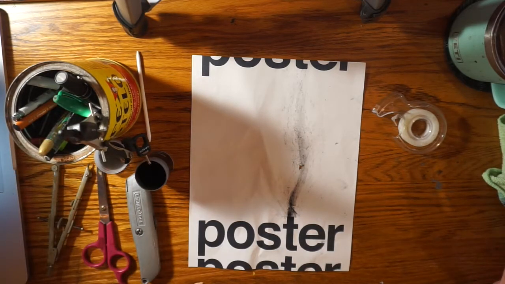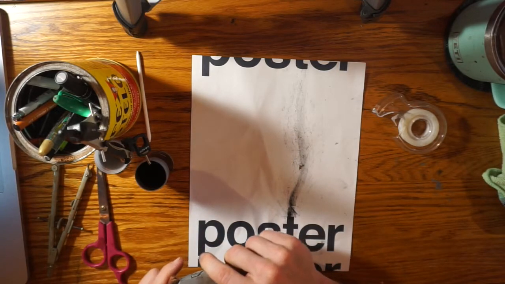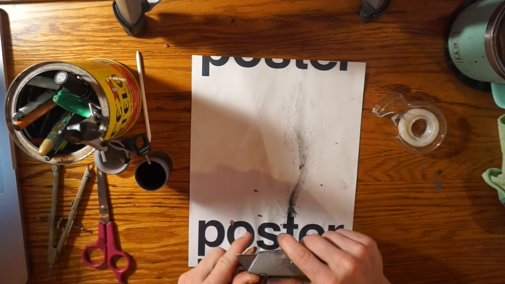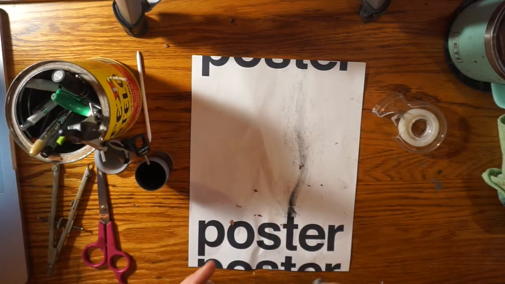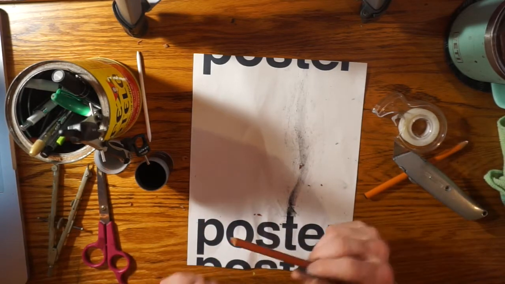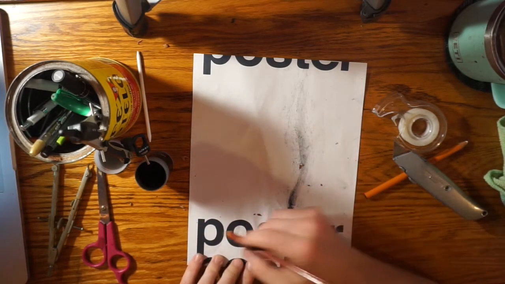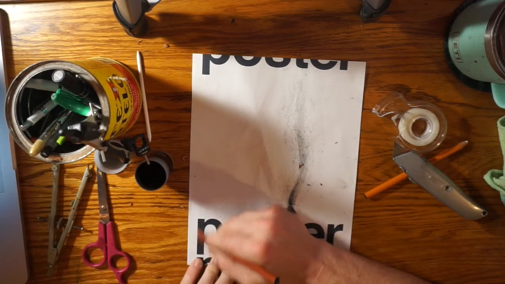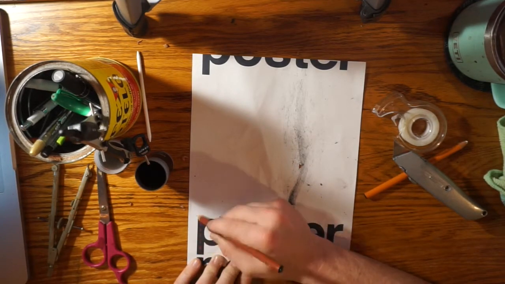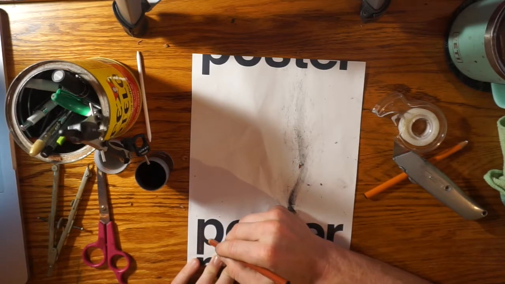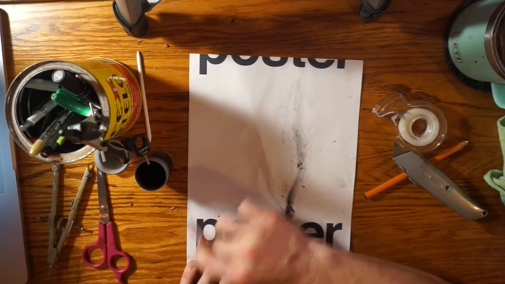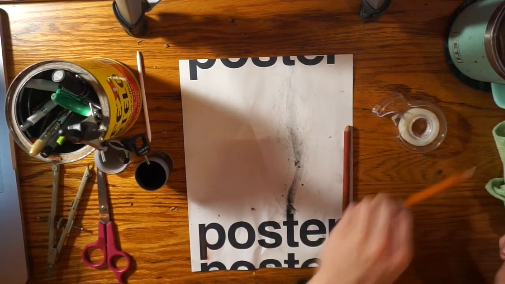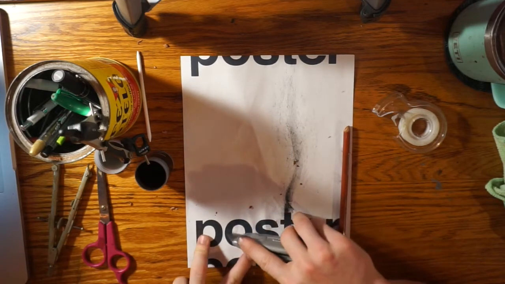I got some charcoal pencils here. Let's sharpen that up real fast. It's tan. Here's a white. This is kind of like a mud brick color. I just start to play with the black and different colors. Might take some white, and then might take this as well.